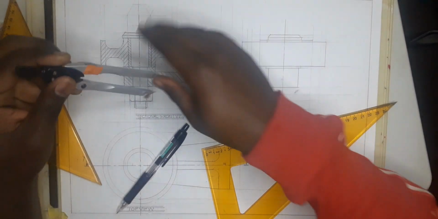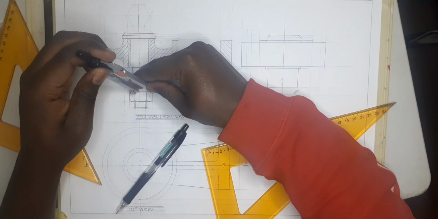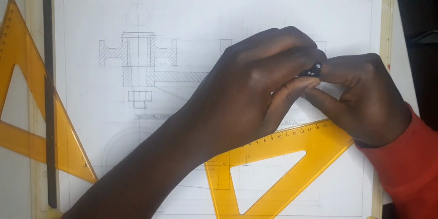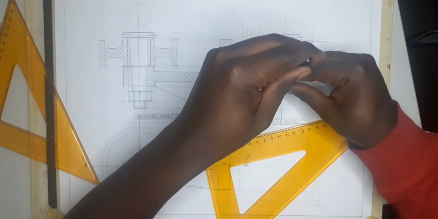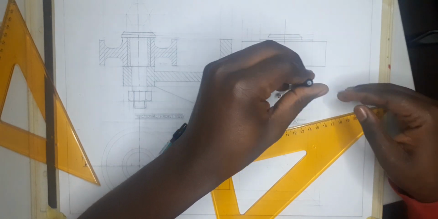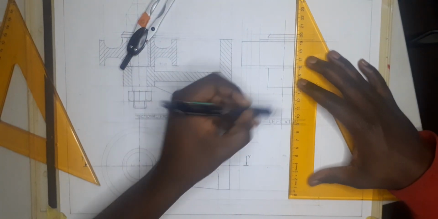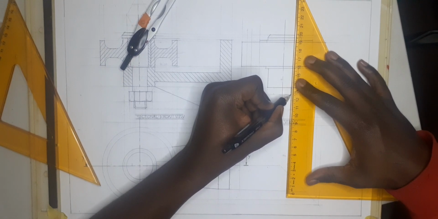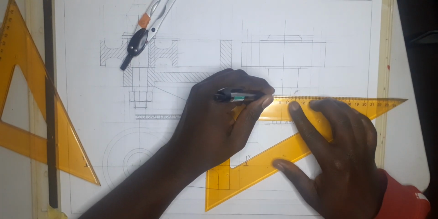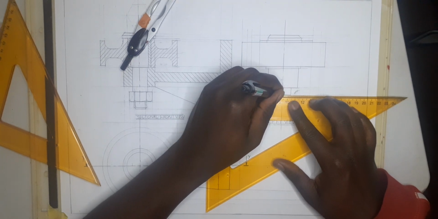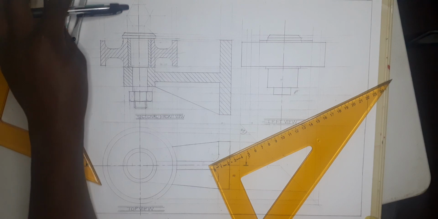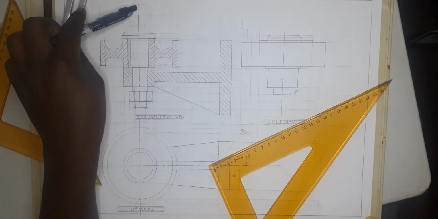So I'm just gonna transfer the measurement again. And then you draw like this. From there, you see, this is the top view of your nut.